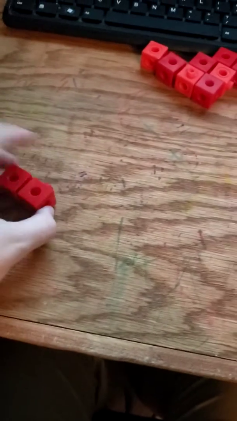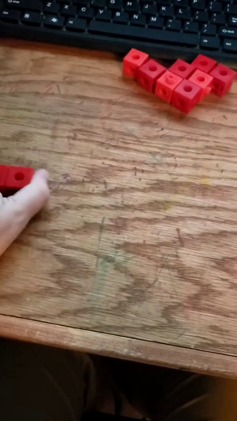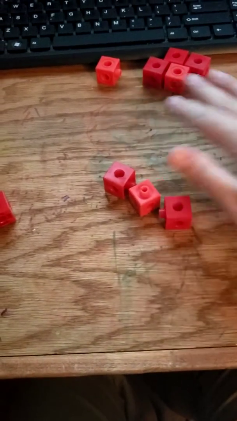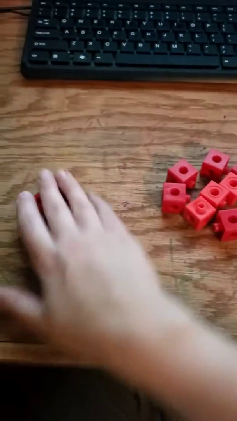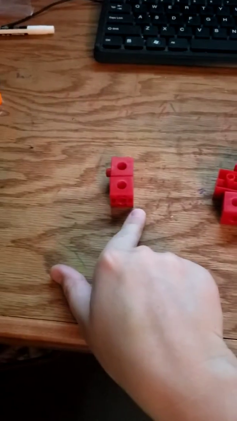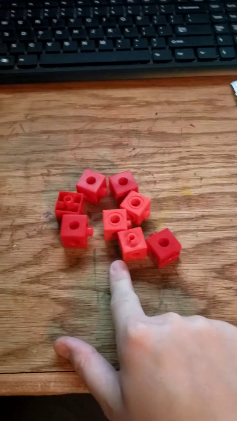There are 8 children with drums. So 2. Now there's 8 more. So I'm going to put these together. And then I'm going to do 8 more. So ready? Count with me. 1, 2, 3, 4, 5, 6, 7, 8. So I have 2 groups now. One group of 2 and one group of 8.